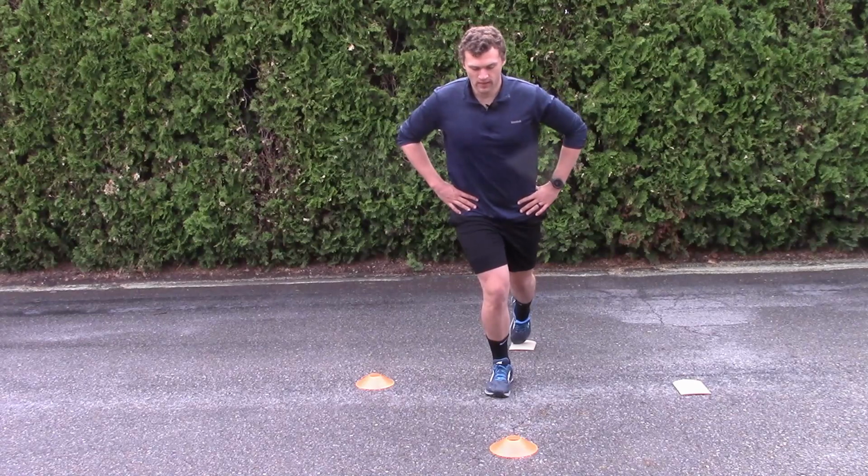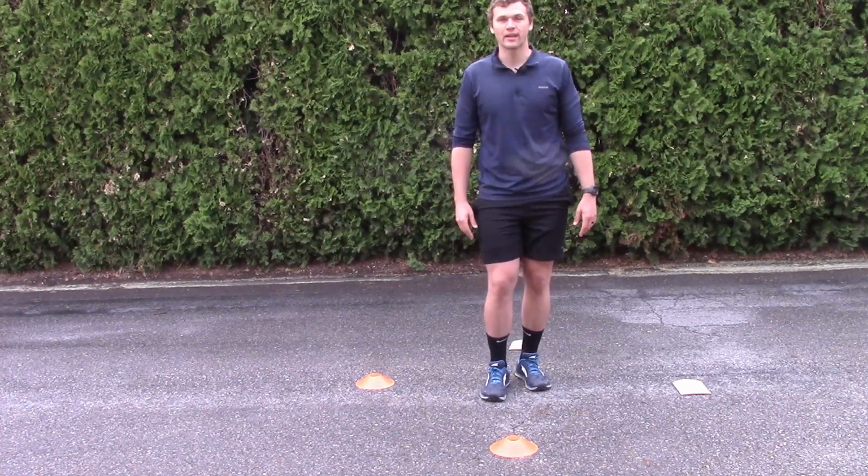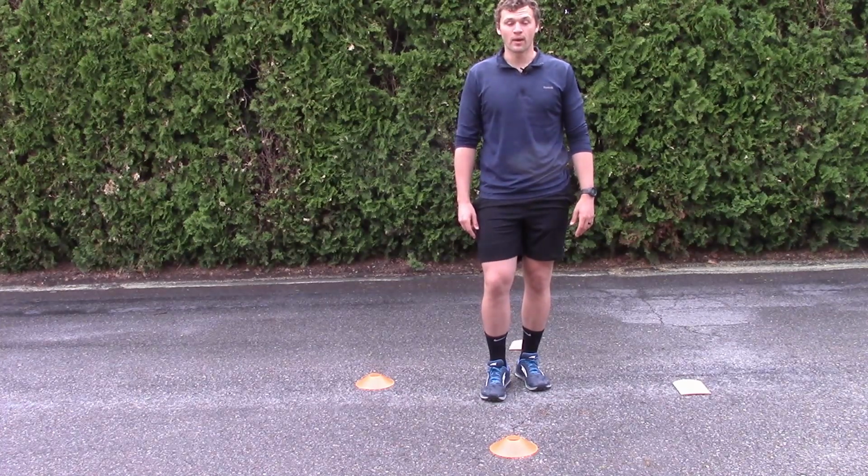Some other things that I need to work on. So that's what it's looking like. And you can see I need some work on this. I'm getting a lot of movement back and forth. This is one that I could probably put into practice a little bit more.